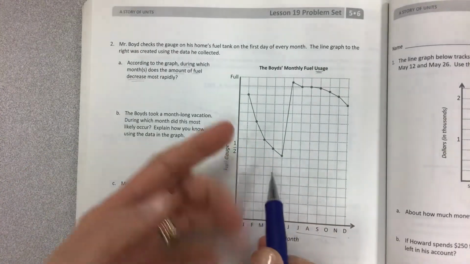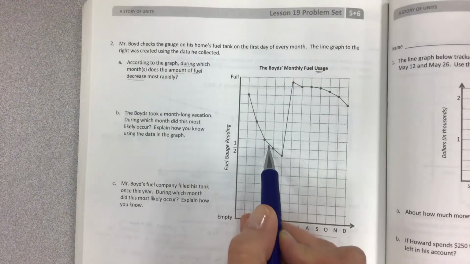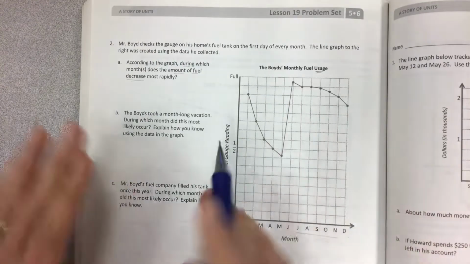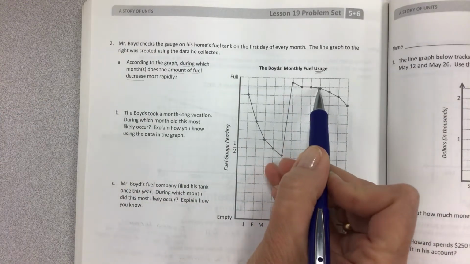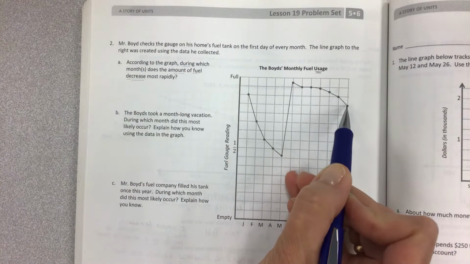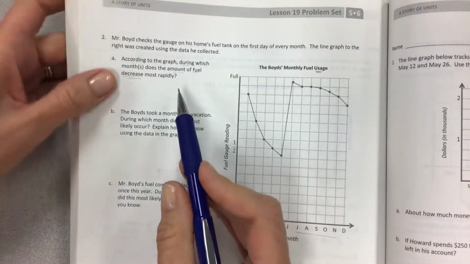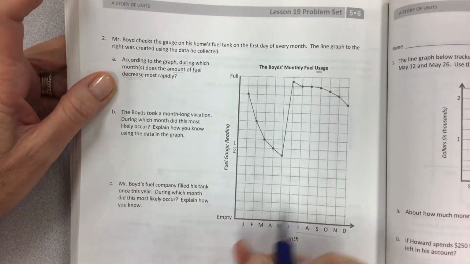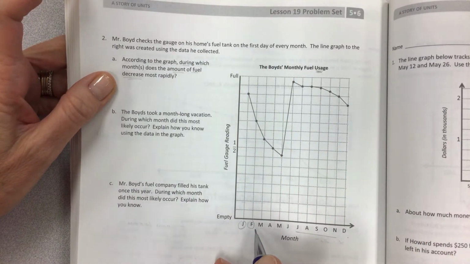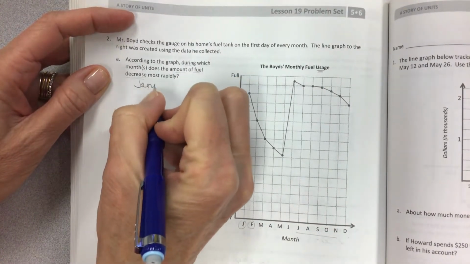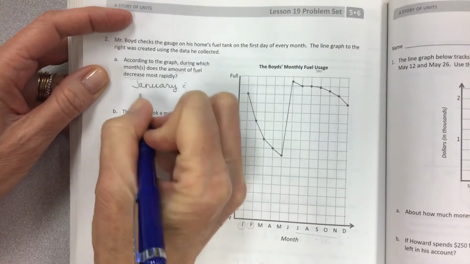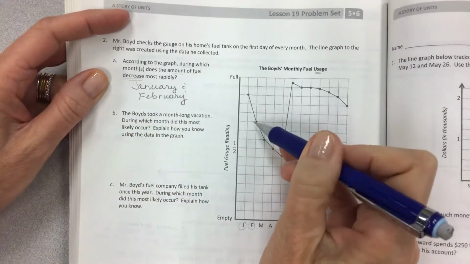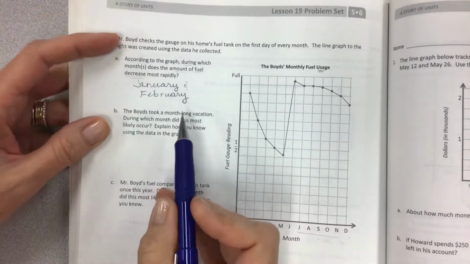Then it starts to taper off because it only goes down like 1 little unit and then not even quite that. And then it goes way up. We'll talk about that in a minute. And then it's very flat, and it never gets past 1 unit. So the month or months when it decreases most rapidly would definitely be this one and this one. Okay, so we can say January and February. It doesn't ask us to explain, but you should know that it's because the downward slant is telling you that.